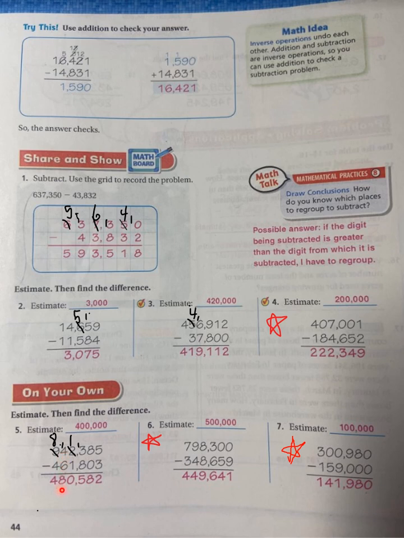Let me add the inverse operation to make sure I'm correct. 2 plus 3 is 5. 8 plus 0 is 8. 5 plus 8 is 13. 0 plus 1 is 1. 8 plus 6 is 14. 4 plus 4 is 8.